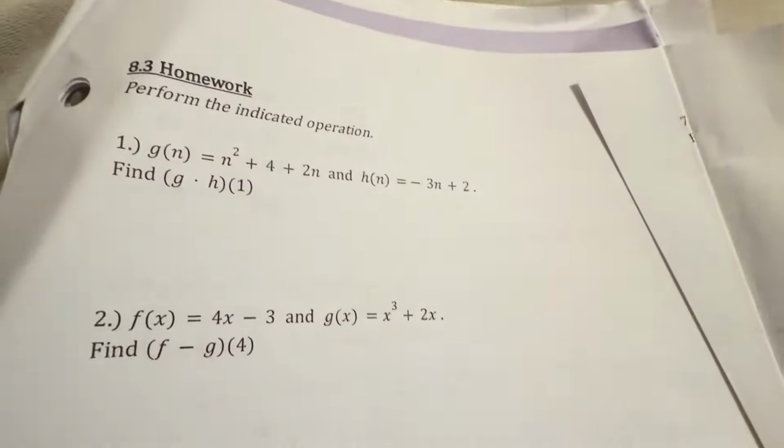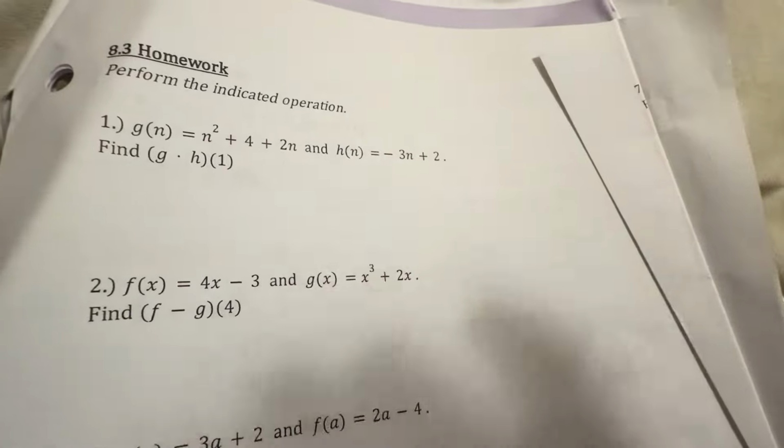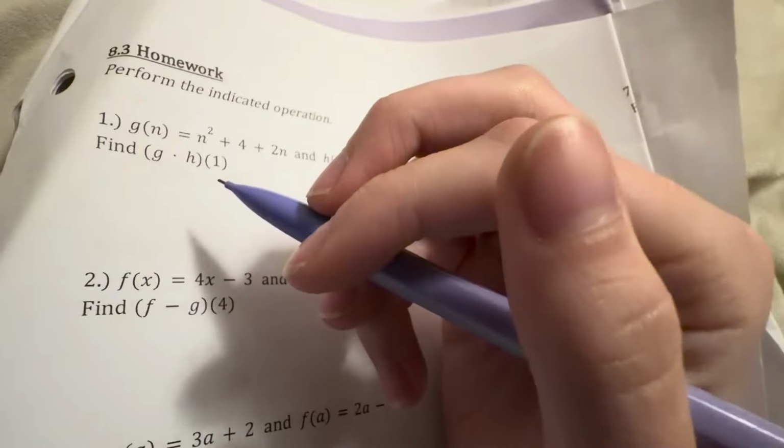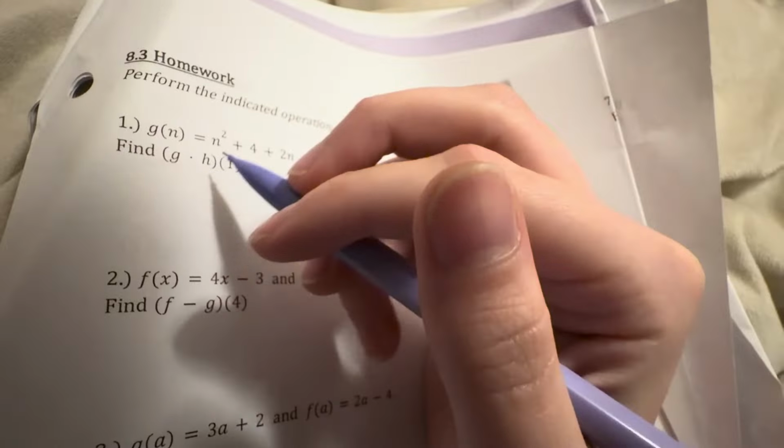It's hard for me to do my homework when the phone is in the way, but I'm going to try my best.